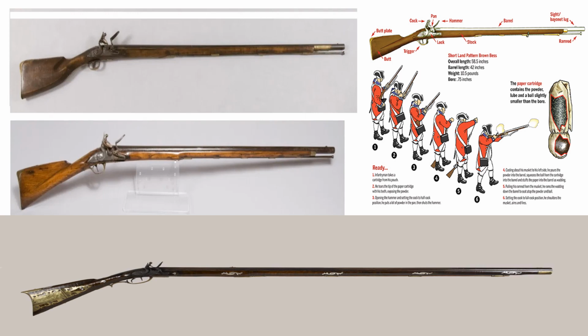Instead of a simple ramrod to seat the charge, the bullet, early riflemen had to use a specialized ramrod that was shaped to fit the grooves of the barrel, and it would have to be pushed very hard to properly seat the bullet. Sometimes they might even use a small hammer to ram their bullet home. So with increased accuracy comes increased loading time.